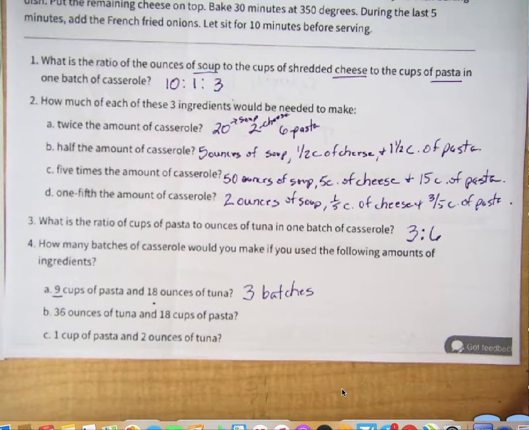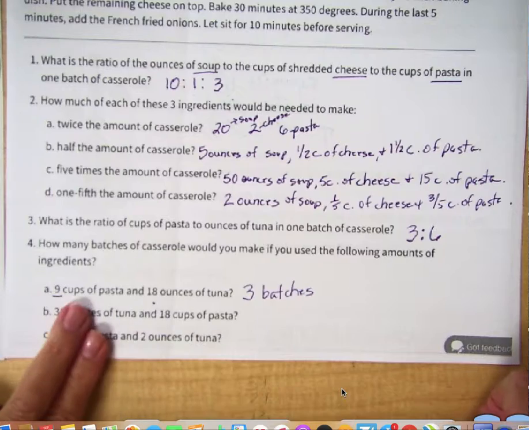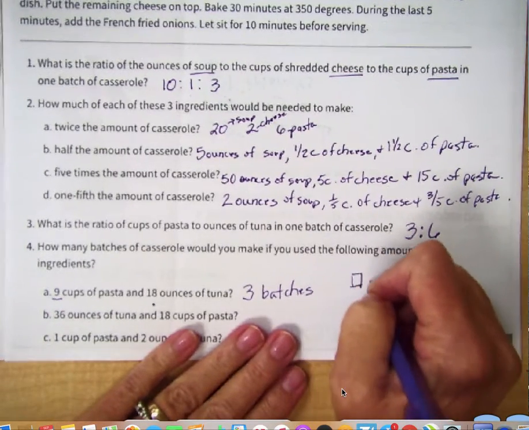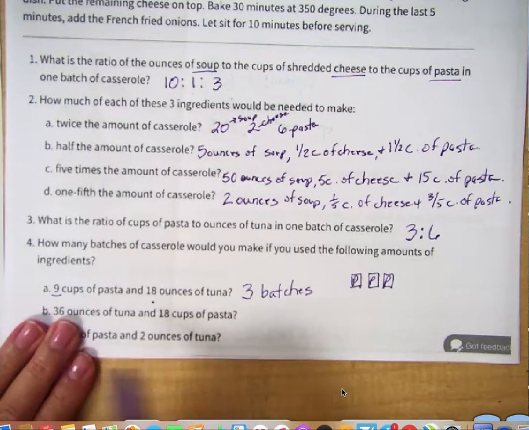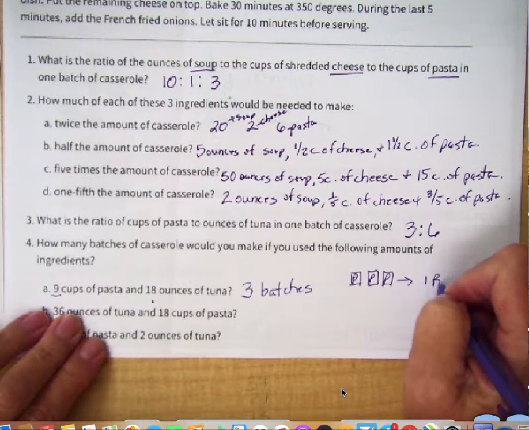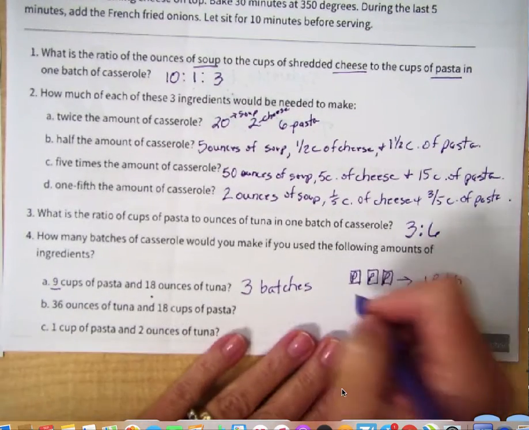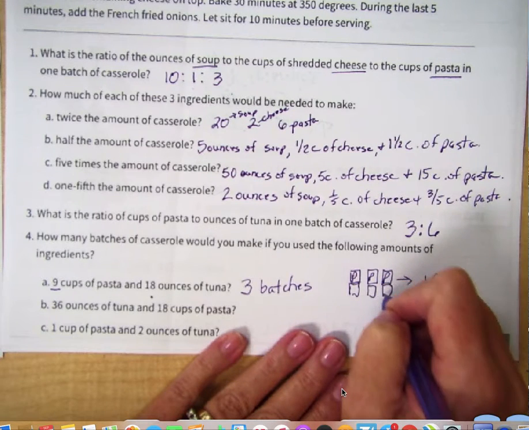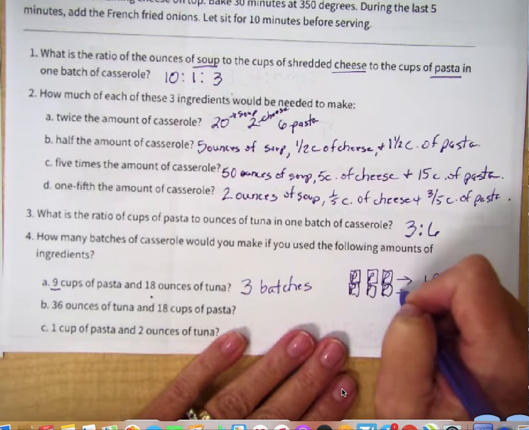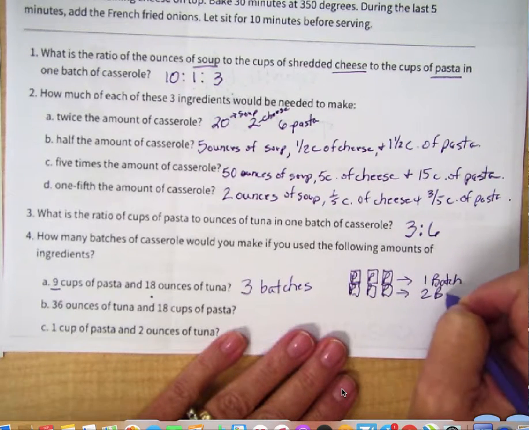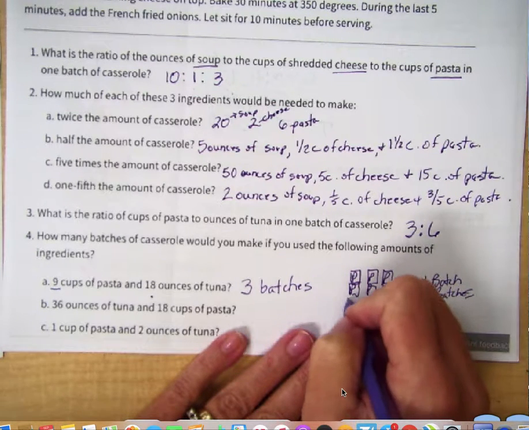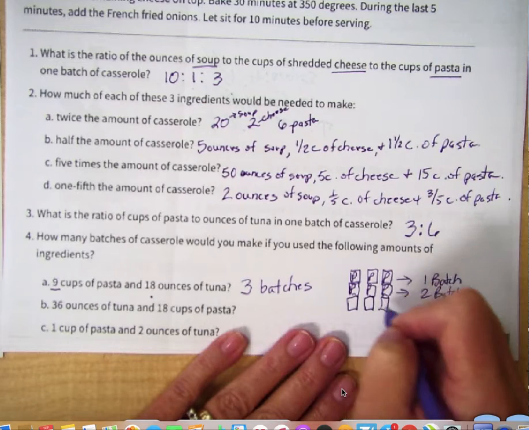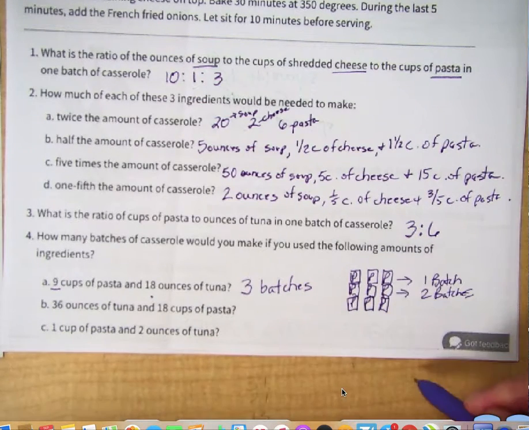And if you drew your picture, if you flip this around, okay, let's talk about the pasta. Pasta, pasta, pasta, right? This says we have 9 cups. This is 1 batch. I strongly encourage you to draw a picture with these problems. This is another batch of pasta. So this is 2 batches. How many cups of pasta do you see? Well, you see 6. So if I added another set, pasta, pasta, pasta, I'd have 9. That gives me 3 batches. Okay?